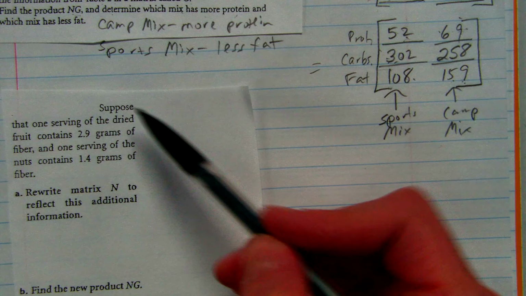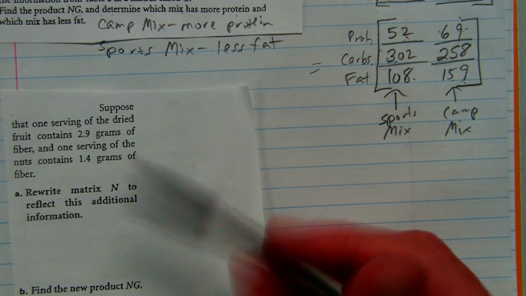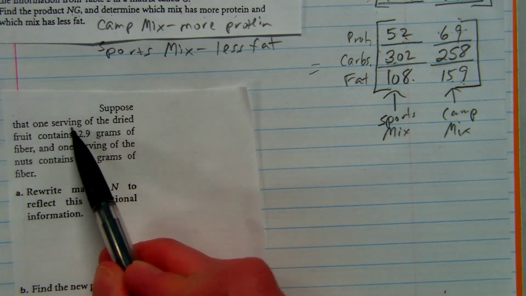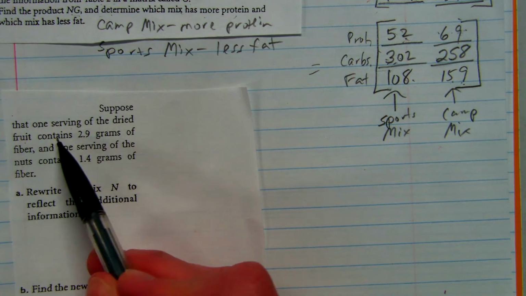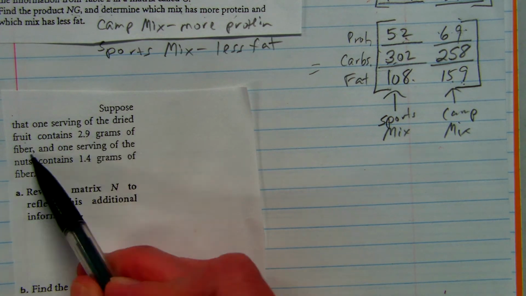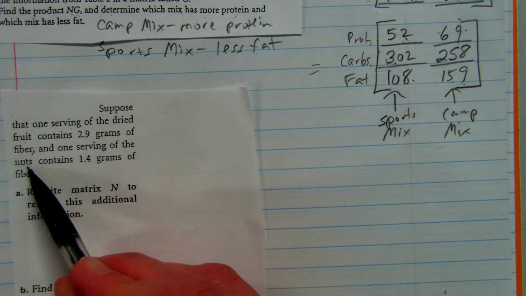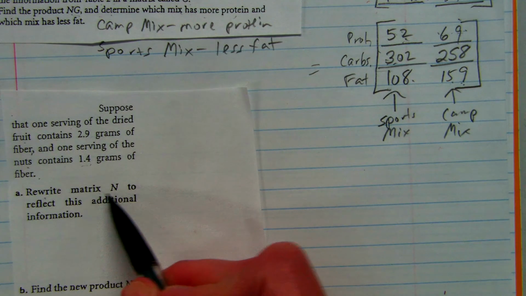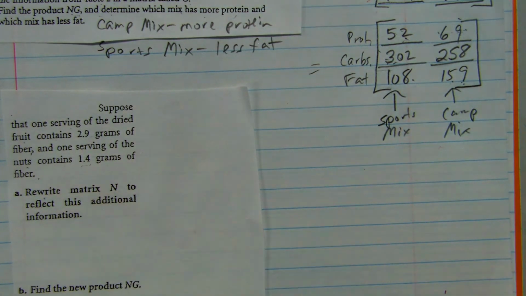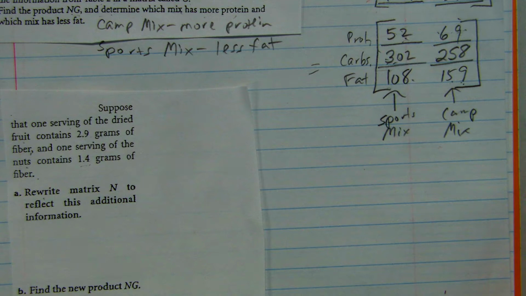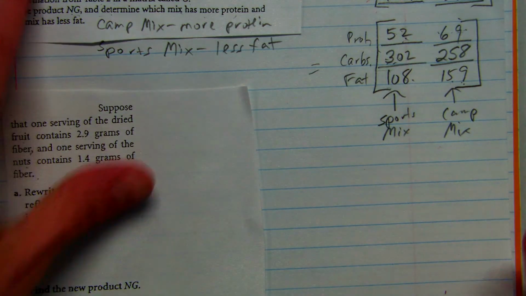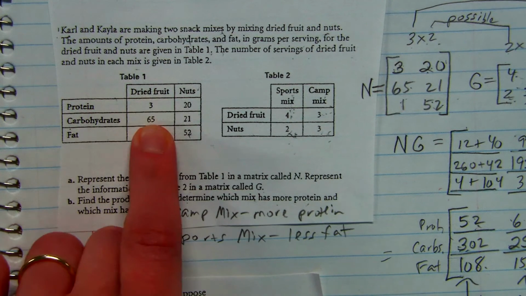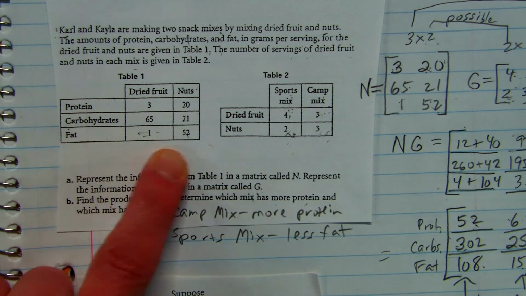So down here, we're still looking at the same problem, but they're going to change it a little bit. It says suppose that 1 serving of the dried fruit contains 2.9 grams of fiber, and 1 serving of the nuts contains 1.4 grams of fiber. Rewrite matrix N to reflect this additional information. In the matrix N that we had up here, we just had the protein, carbs, and fat. What we're going to do is just add one more line.